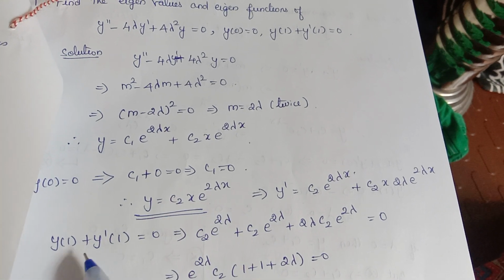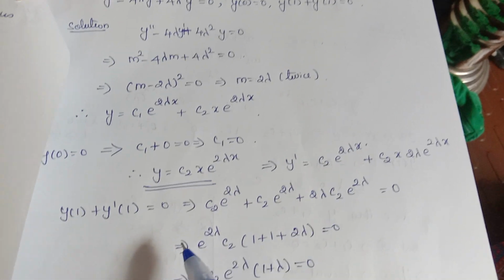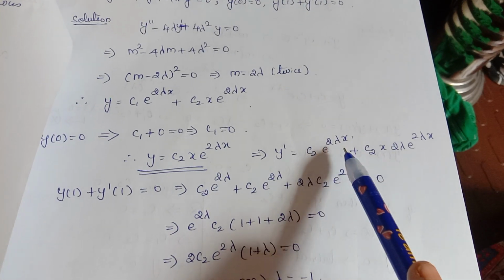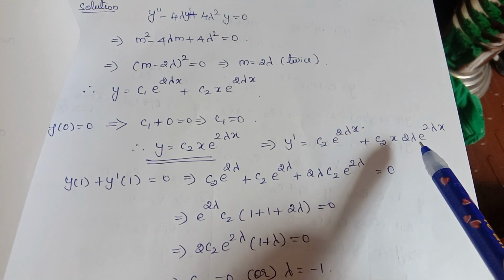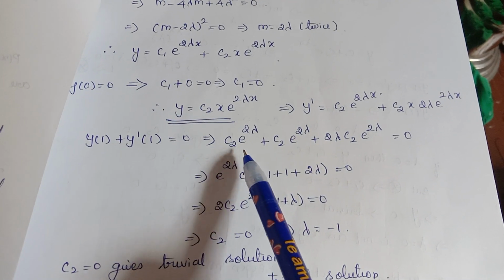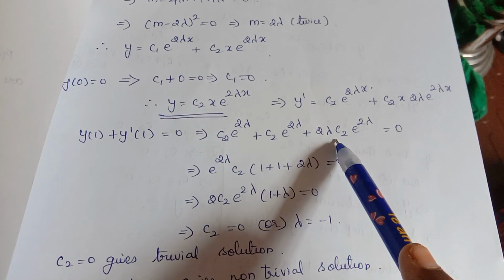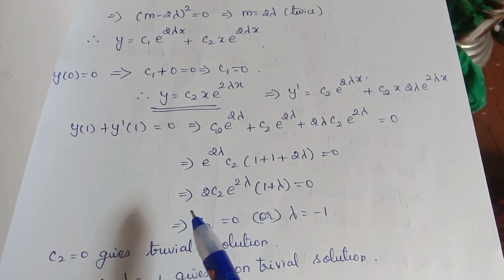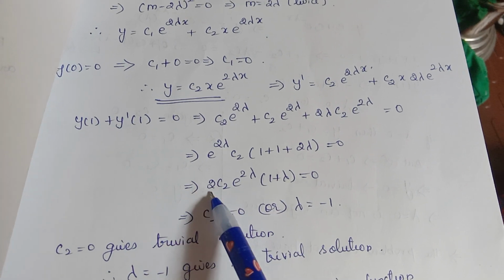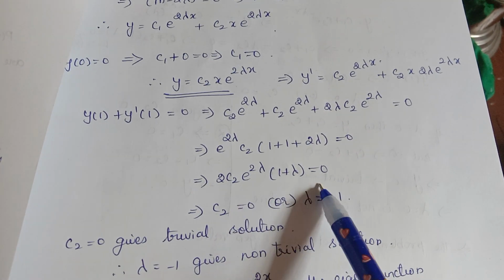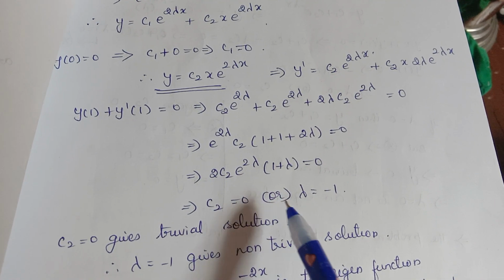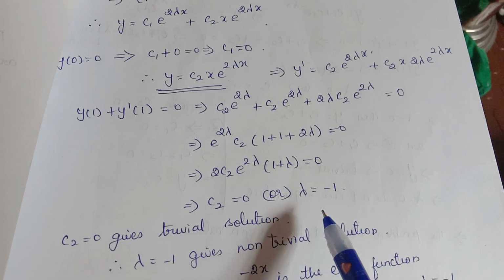Next boundary condition. What is the next boundary condition? y of 1 plus y dash of 1 equal to 0. Now let us find y dash from this expression. y dash is equal to c2 e power 2 lambda x plus c2 x 2 lambda e power 2 lambda x. Okay. Now, so y of 1 plus y dash of 1 equal to 0 implies c2 e power 2 lambda plus c2 e power 2 lambda plus 2 lambda c2 e power 2 lambda equal to 0. So that implies 2 c2 e power 2 lambda into (1 plus lambda) equal to 0. Now this product is 0 means what? Any one of the values is equal to 0. That implies c2 is equal to 0 or 1 plus lambda equal to 0. So either c2 equal to 0 or lambda equal to minus 1.